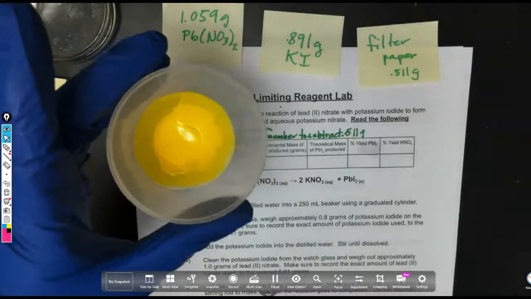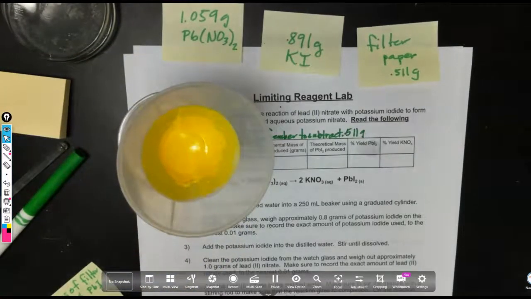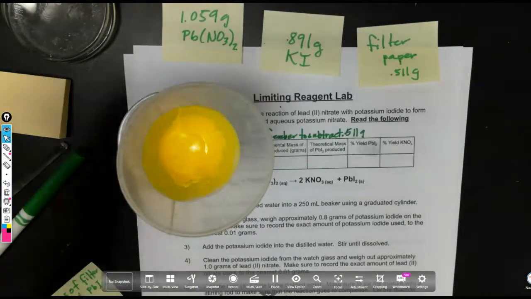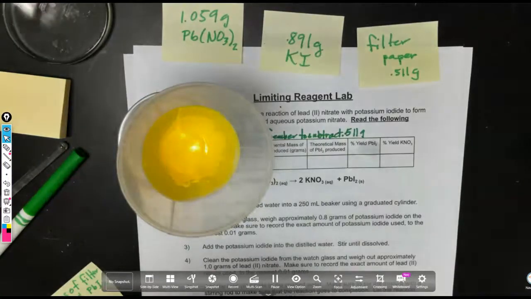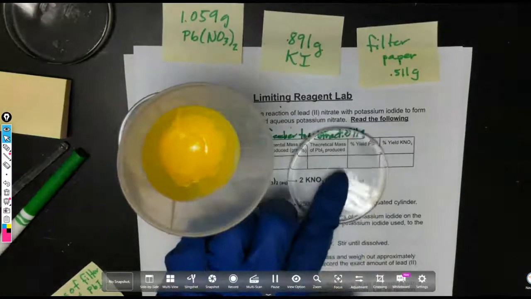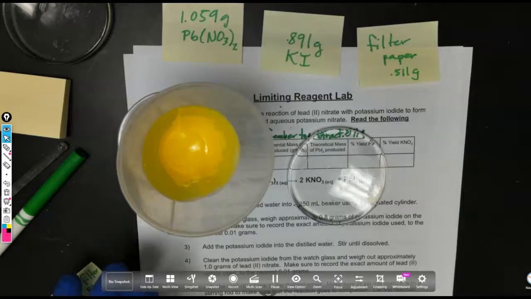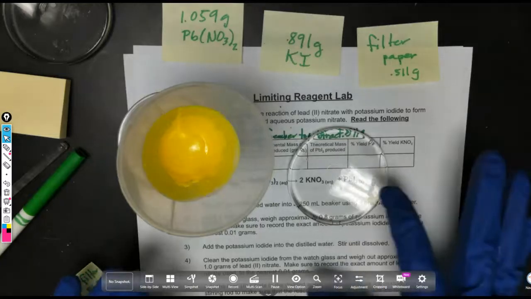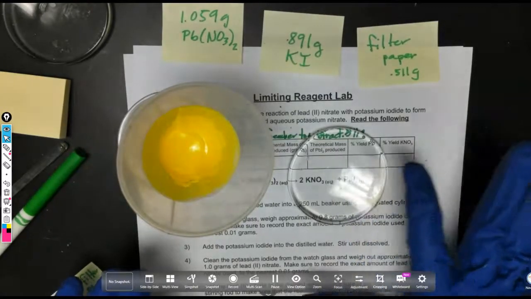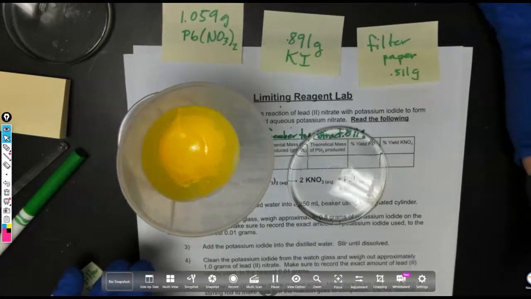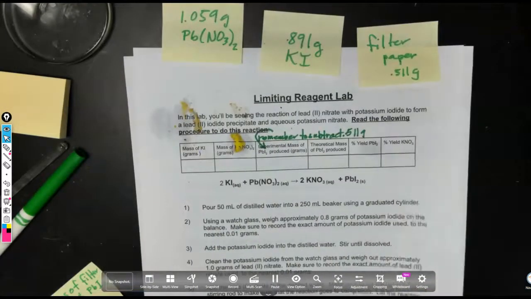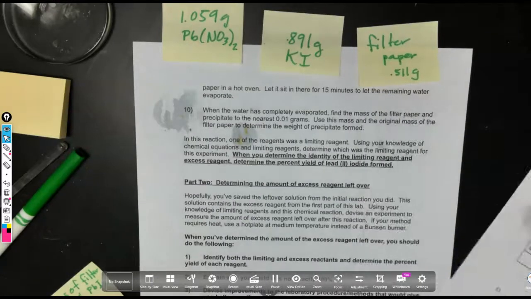It is still wet though, so I am going to finish up this by drying the filter paper with paper towel as much as possible, but then placing the filter paper onto a watch glass and putting the watch glass into my oven to let it dry so that we remove all of the remaining wetness on the filter paper. So when we get done, we will have a final mass of the filter paper and the solid precipitate that we get afterwards.